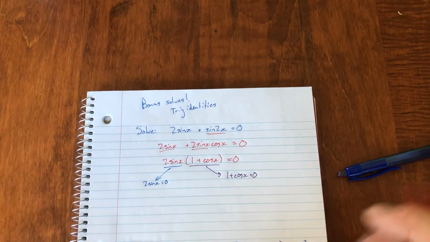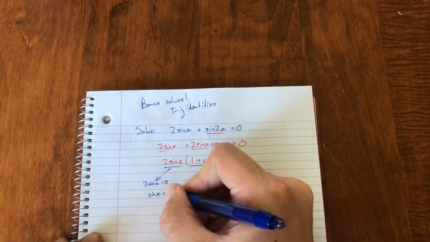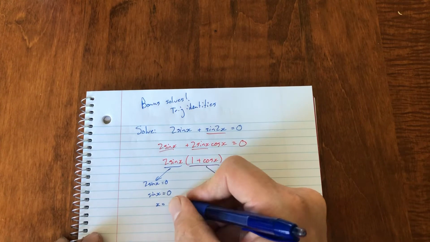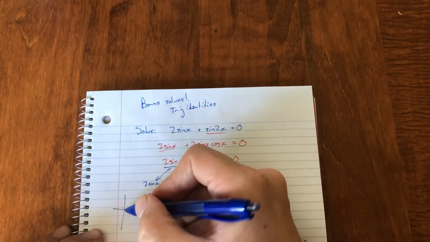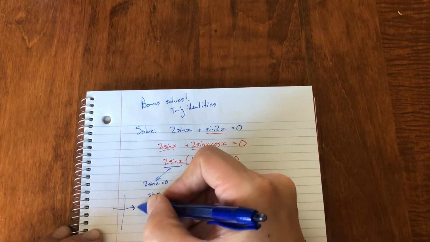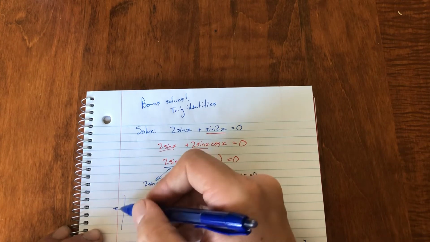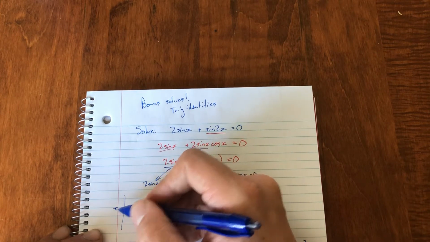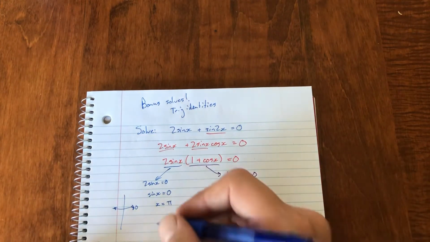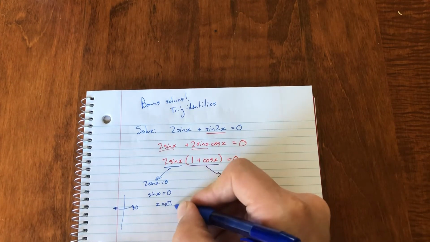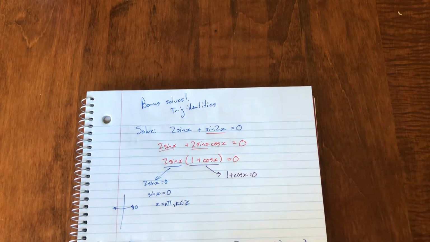Now, if 2 sine x equals 0, then that means that sine x equals 0. And that means that x is equal to multiples of pi. Because we've got our unit circle again, 0 is down here, so that's 0. And then we also have a sine of 0 on the x-axis, and it just keeps alternating back and forth. So 0, pi, 2 pi, 3 pi, negative pi, negative 4 pi. So we have x equals k pi, where k is an element of the integers. That's one set of solutions.